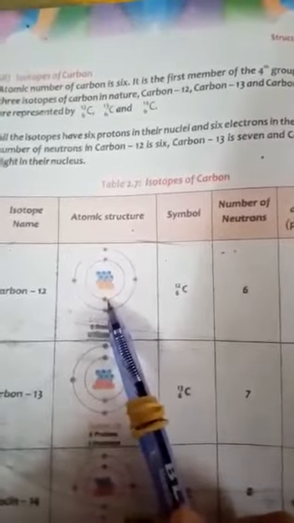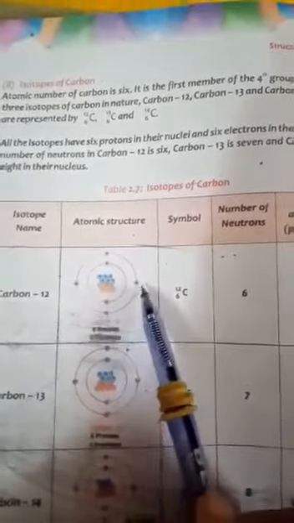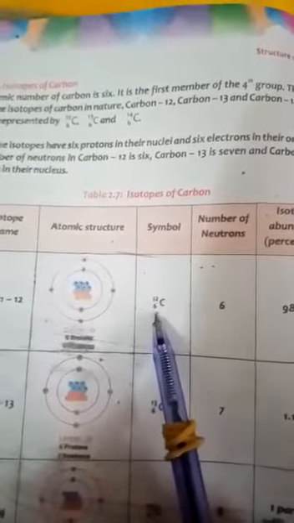So let's discuss over here. Isotope name carbon 12. Now if you have a look over here, this is the atomic structure of carbon atom. It has 6 protons, 6 neutrons, and you can see 6 electrons. 1, 2, 3, 4, 5 and 6. So that's why it is called carbon 12. So symbol it is carbon.